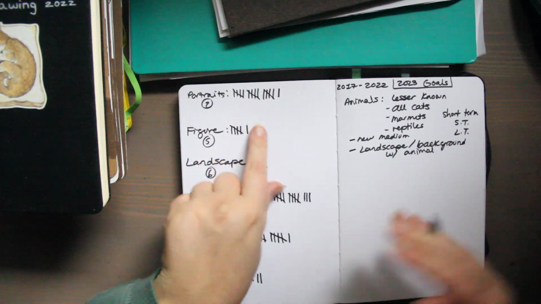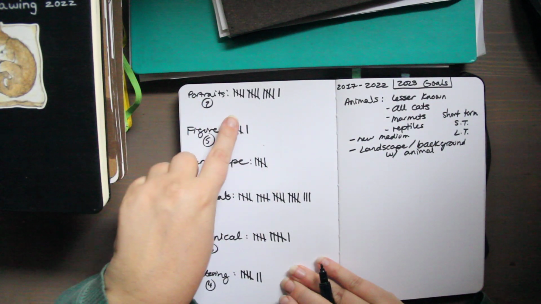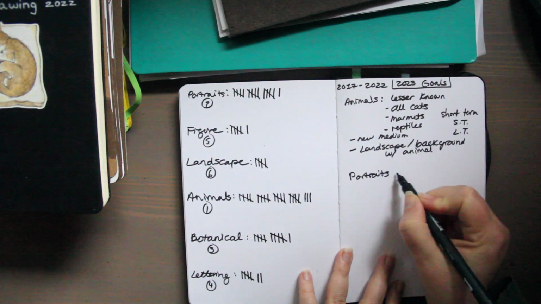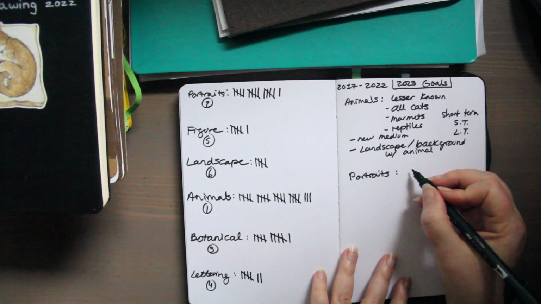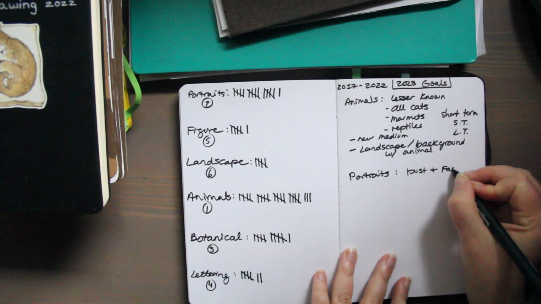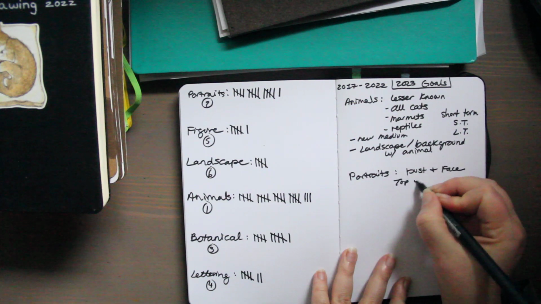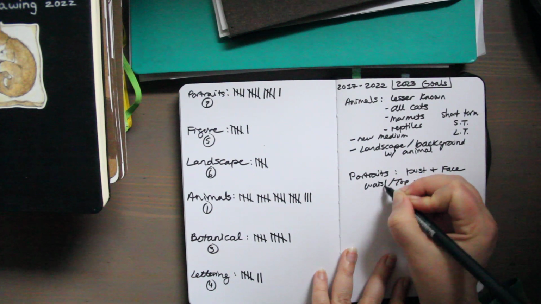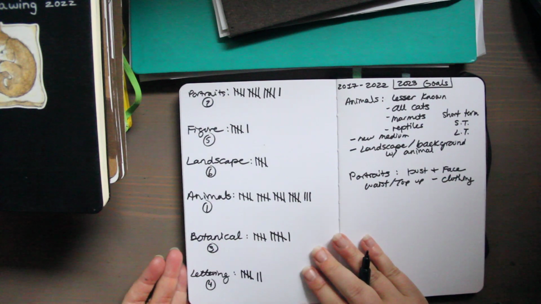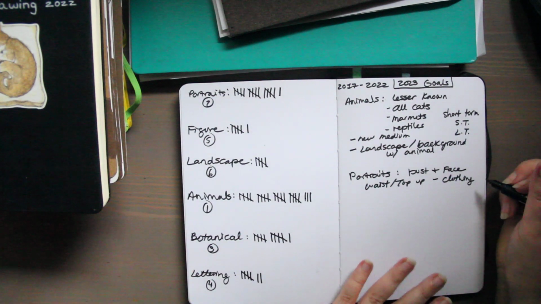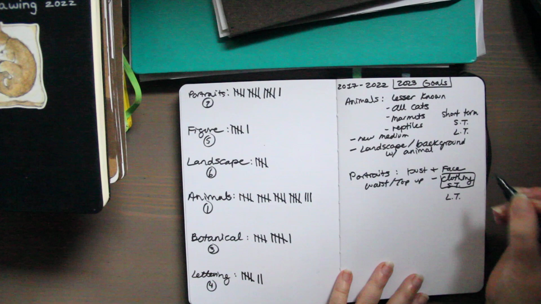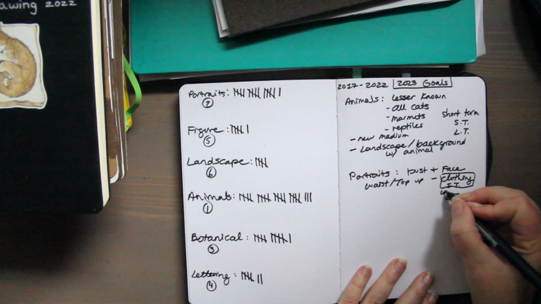So maybe with portraits, I want to incorporate more from the top up, because I tend to just do the face. So maybe I add the bust plus face, top up or waist up. And I start adding more clothing, because as you can see, clothing isn't something I ever touch upon. So clothing would be sort of a short-term goal. And then the long-term would be an entire outfit.